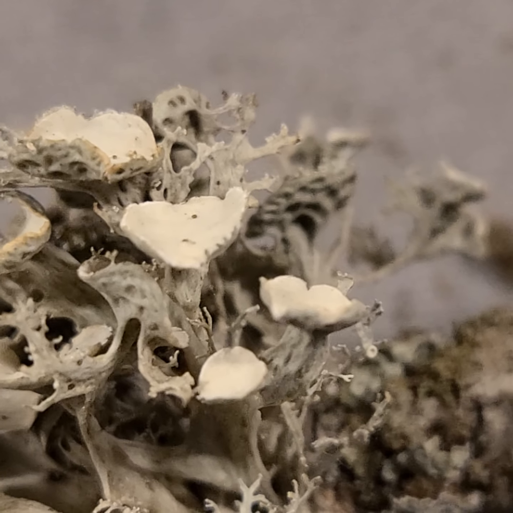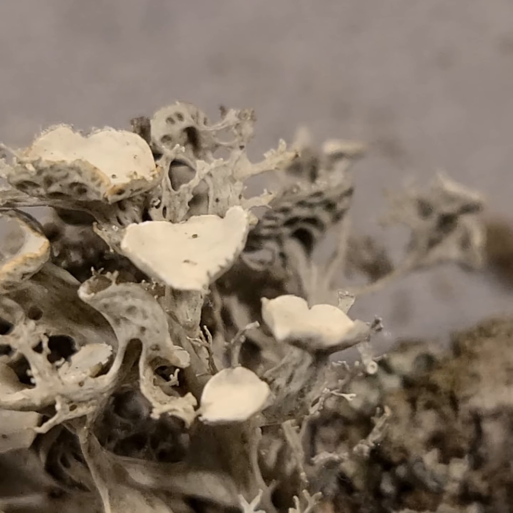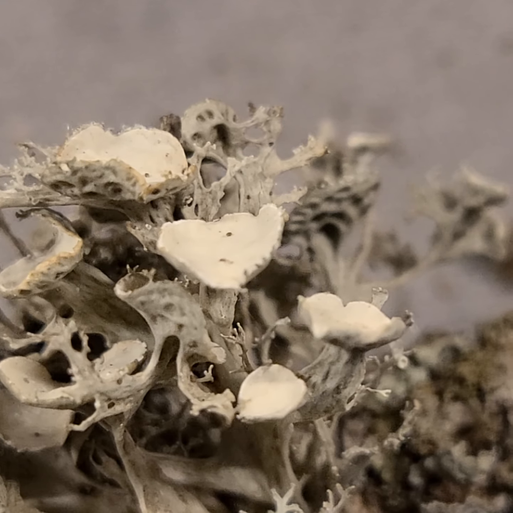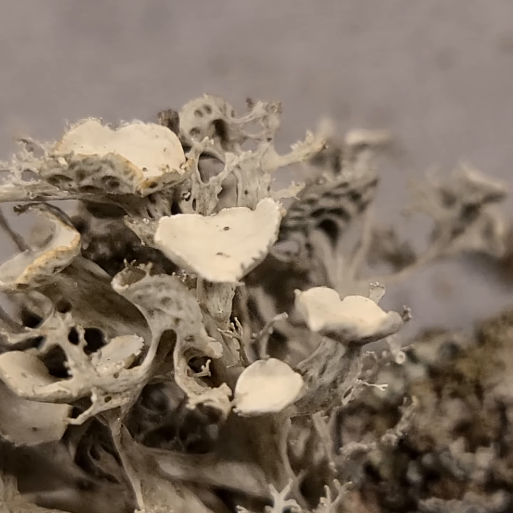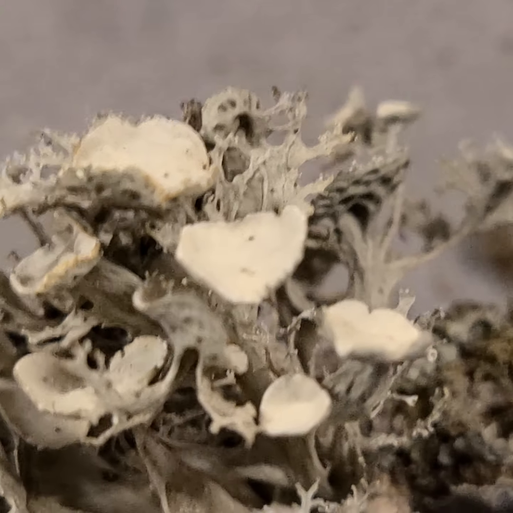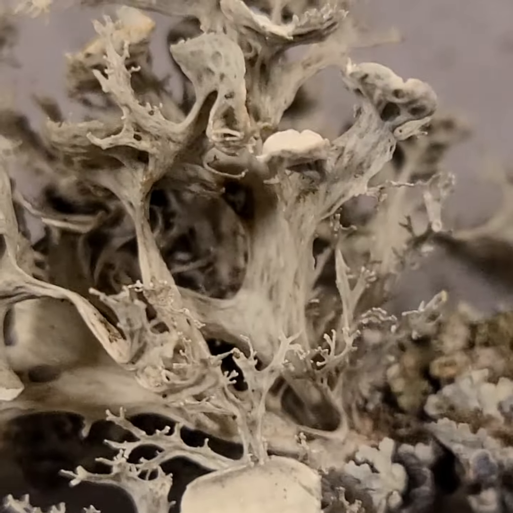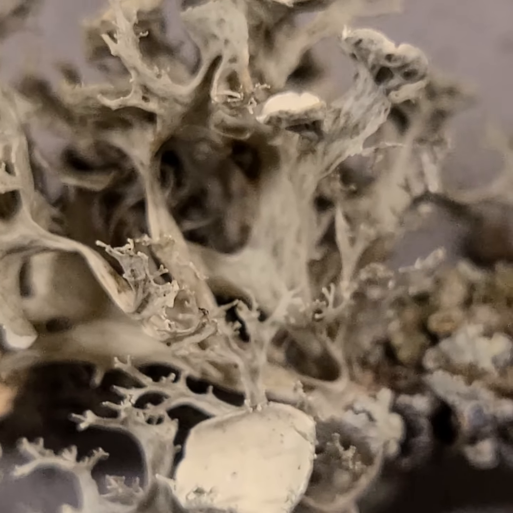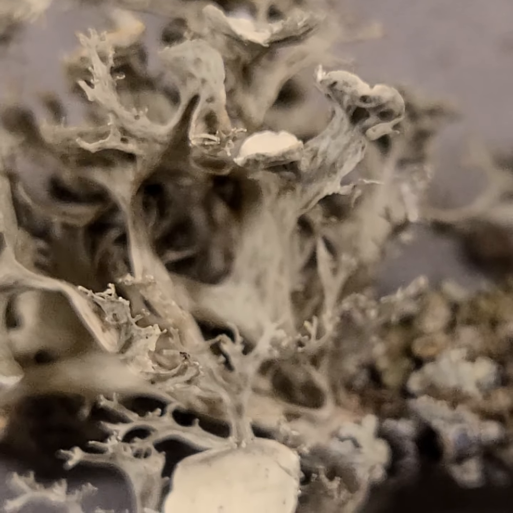But anyway, the cyanobacteria tends to be nitrogen fixing, so it provides the lichen, the fungus, with nitrogen, which is a rarefied element that is one of the components of proteins. Actually, what distinguishes proteins from carbohydrates.